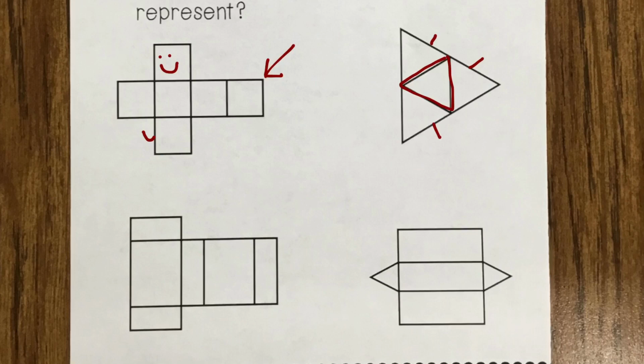Okay, what if I folded this? So if I folded these up and then folded this all the way around, what would I make there? It's called a rectangular prism, and we'll talk about that in a bit. What about this one? If I folded this up and then folded these towards it, what would I make there? I would make a triangular prism because it has triangles on the sides.